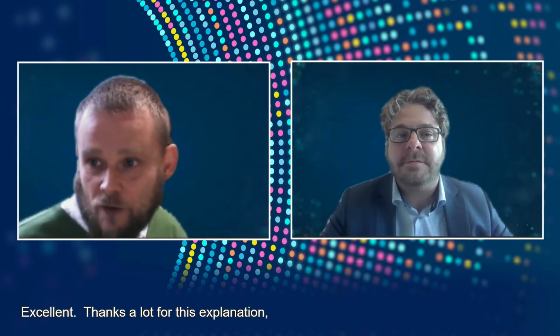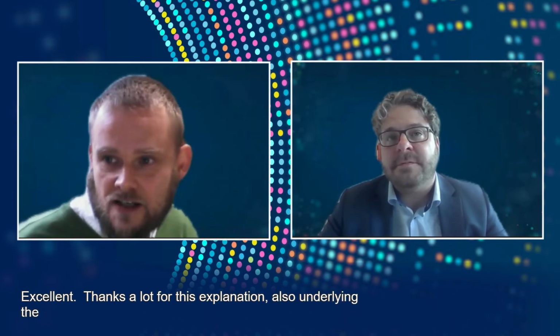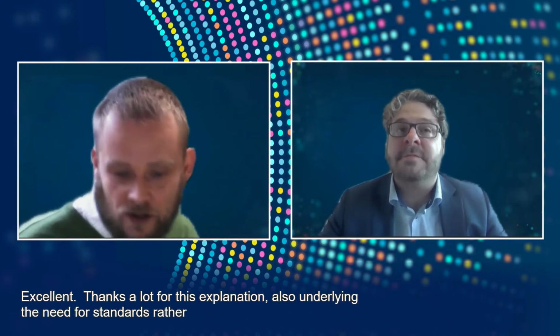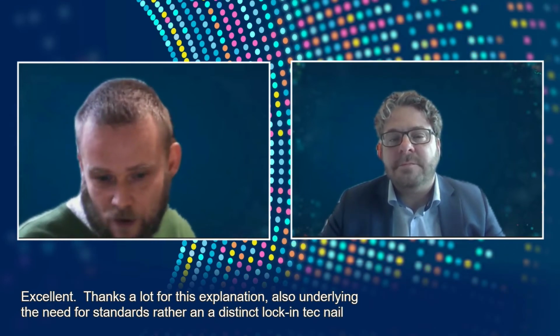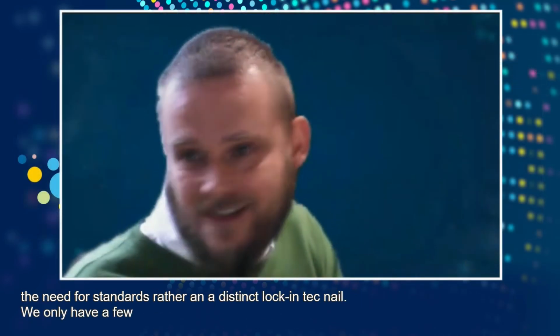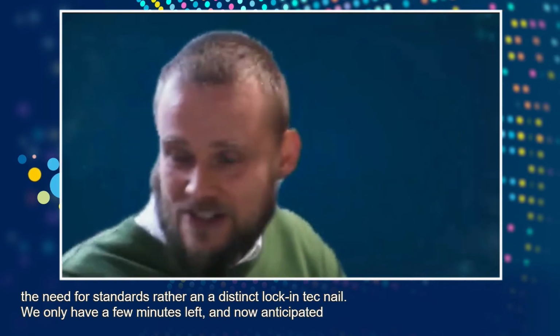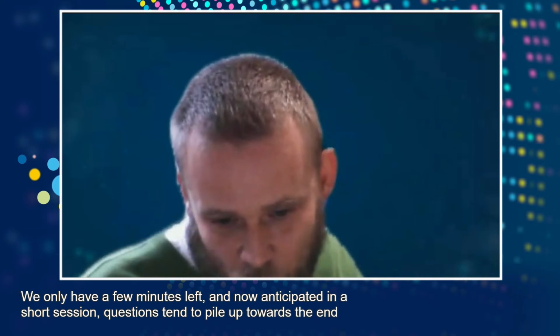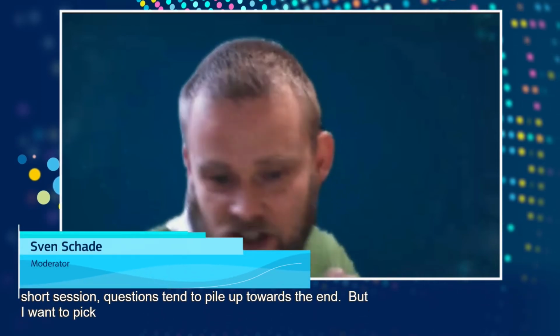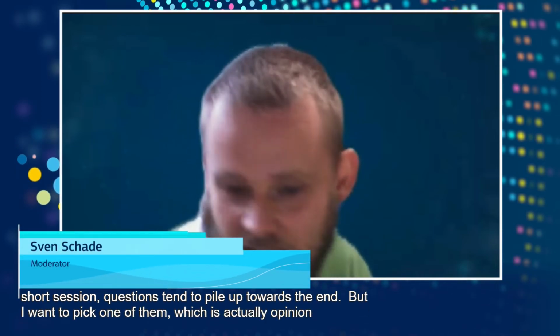Excellent. Thanks a lot for this explanation, also underlying the need for standards and going for a protocol rather than a distinct lock-in technology. We basically have only a few minutes left, and as anticipated, in a short session, questions tend to pile up towards the end. But I want to pick one of them, which is actually continuing along the discussion on standards.